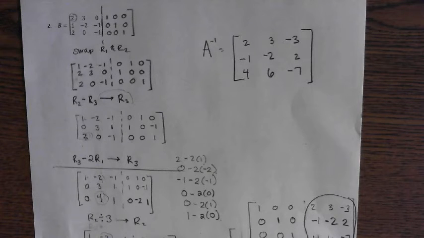You ready? 1, 3, 4. 2 times 2 is 4. 3 times 1 is 3. Negative 3 times 2 is negative 6. 7 minus 6 is 1. Then we go across that row and down the next one. 6 minus 6, 0 is 0. Then we go again, 0, negative 3, positive 3, 0. Good?